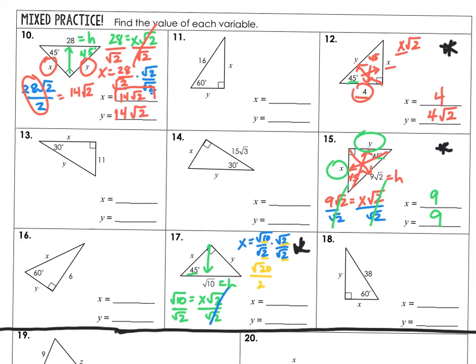20 simplifies to 2 times 10, which is 2 times 5. That means we're going to bring out a pair of 2s, so that 2 comes out. I've run out of space, I'm going to do it here. 2 comes out, 5 is alone, so it's got to stay home. So root 5 over the 2 that was already there. Now, those 2 cancel because they divide to give you 1, so x is root 5. Now, these are our 2 congruent legs, so if x is root 5, then y is also root 5.